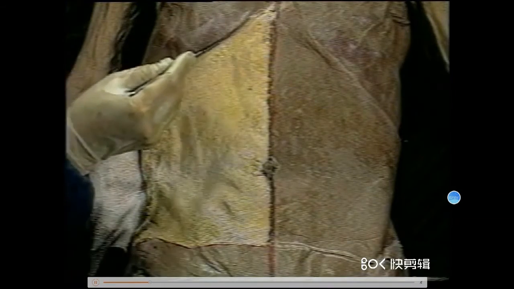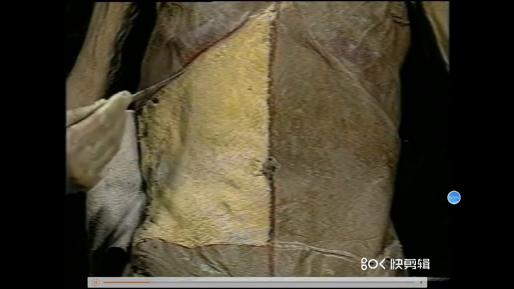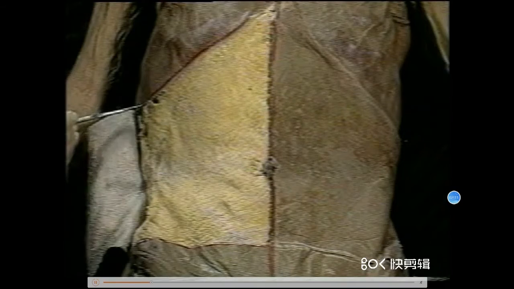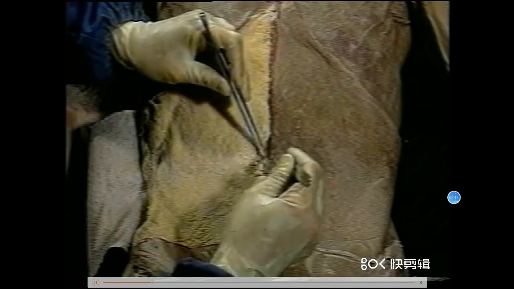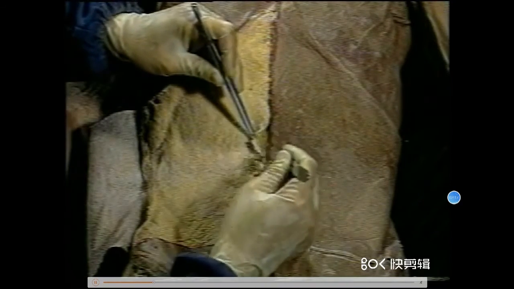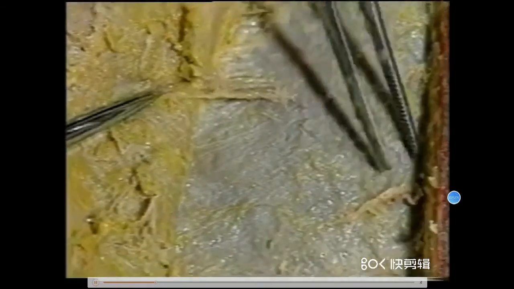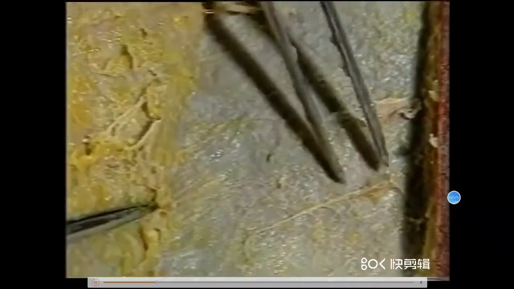Along the costal arch to the anterior axillary line, then peel the superficial fascia to the lateral side. We can see these nerves are anterior cutaneous nerves from the thoracic nerves, anterior cutaneous nerves and vessels, beside the median line.